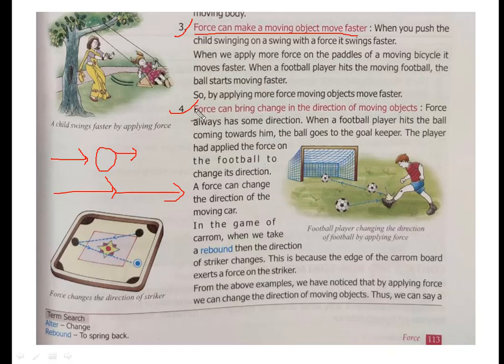This is the next point. Force can bring change in the direction of a moving object. So this is a football. Here you can see the football. It is moving in this direction. Now when this boy comes and kicks the football in this direction, now it is moving in this direction. So the direction has been changed. Earlier it was moving in this direction, now it is moving in this direction. So force can bring change in the direction of a moving object.